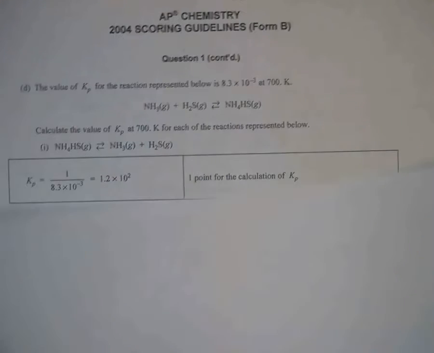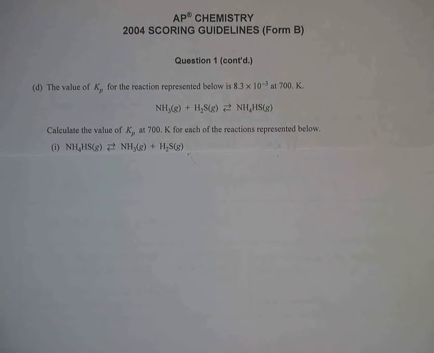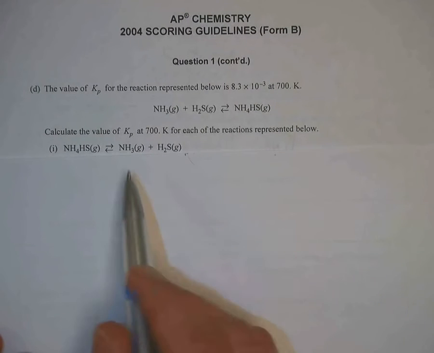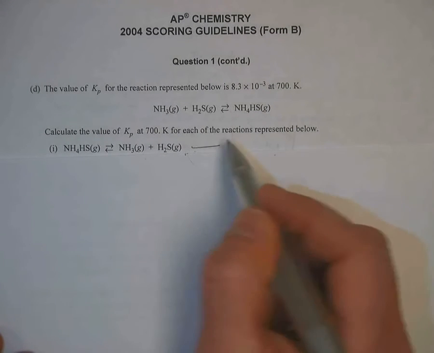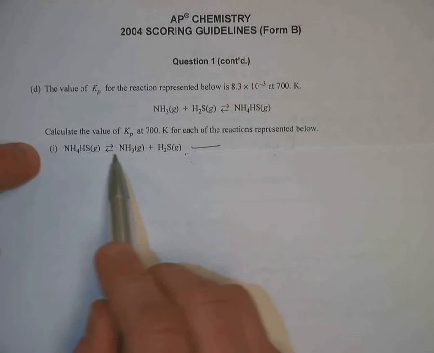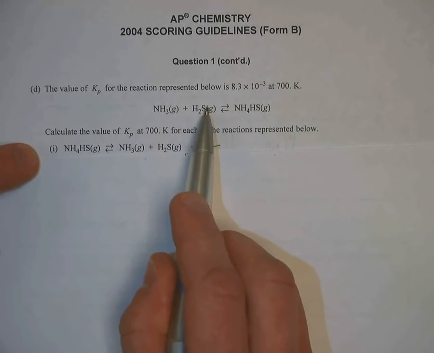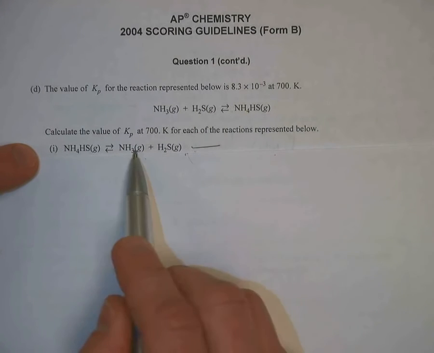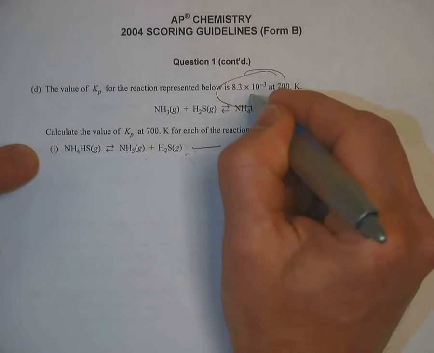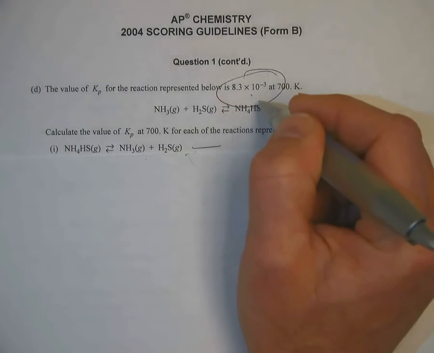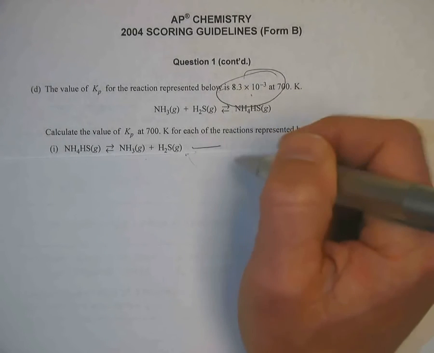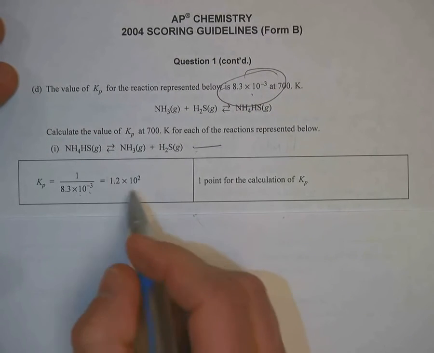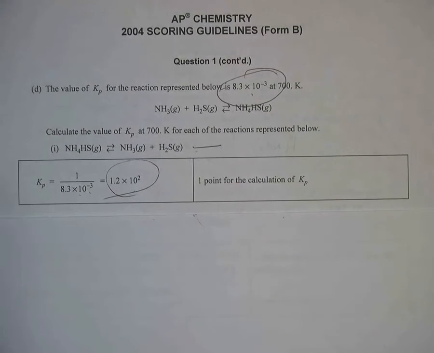Next, they ask, the value for Kp for the reaction represented below is 8.3 times 10 to the negative third. Here's the reaction. Calculate the value for this guy. So notice what happened between here and here. You can see that I just took this reaction and reversed it. So what do I need to do with the equilibrium constant? One mathematical operation more powerful. Not just take the negative of it, but take the inverse of it. So take 1 over 8.3 times 10 to the negative third, and I get 1.2 times 10 to the second.